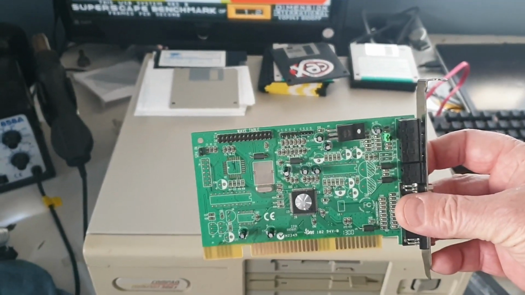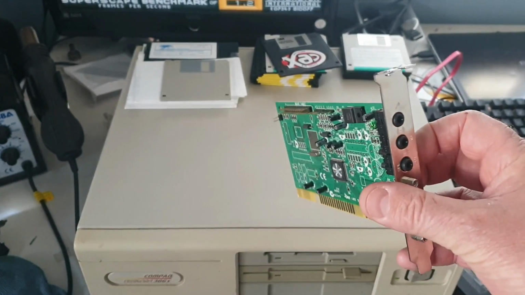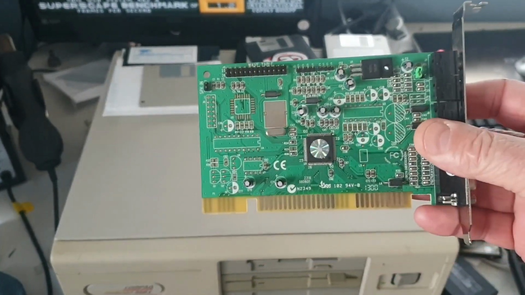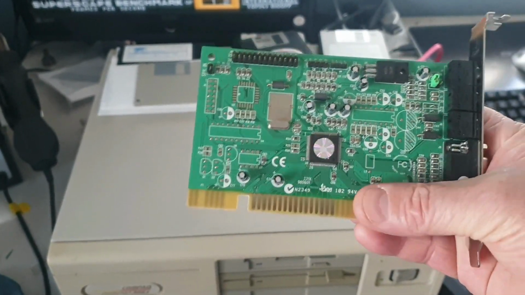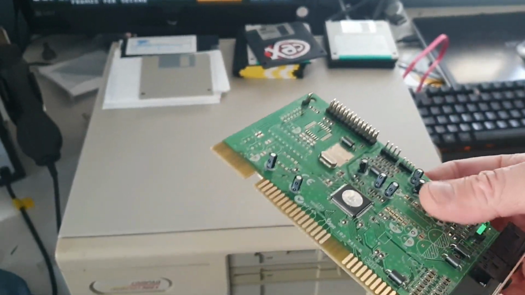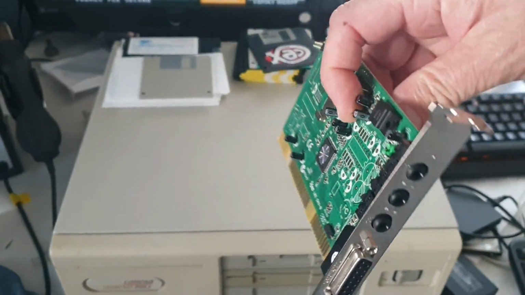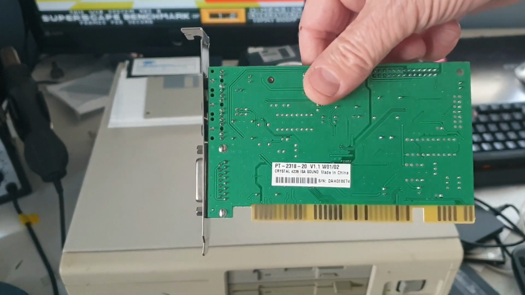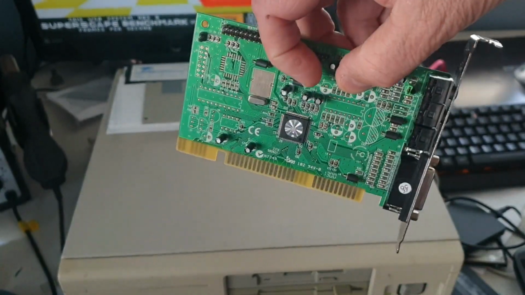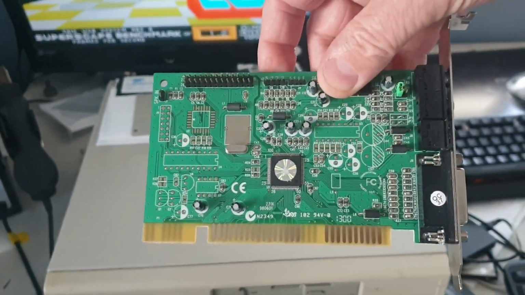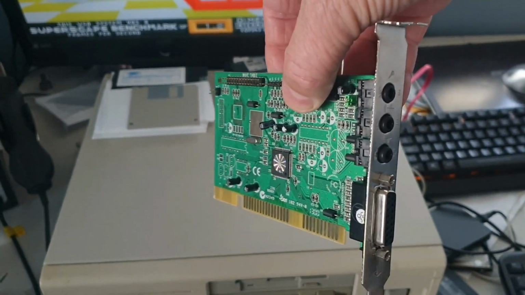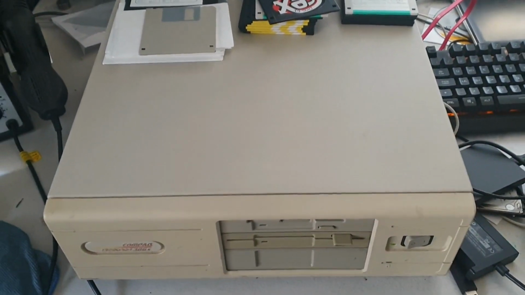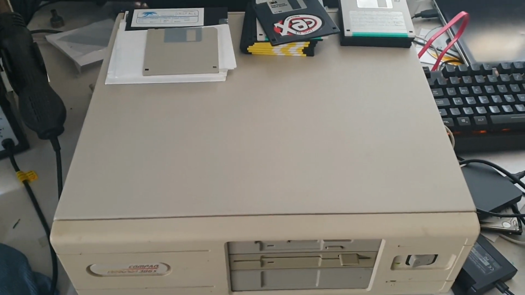And I'm also going to see if I can fit this sound card. Okay, so it's an ISA, so the interface is ISA. And you'll find the games will have proper sound rather than the beeper sound that they have. So we'll see whether we can get this working as well. Tidy it all up, clean it all up, and then that will be in the next video.